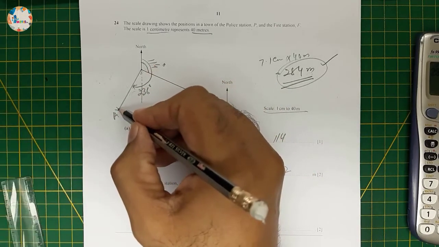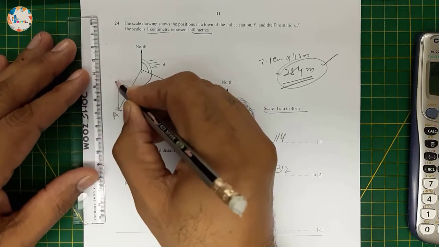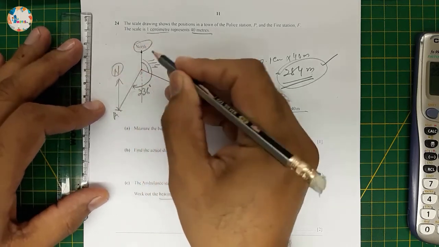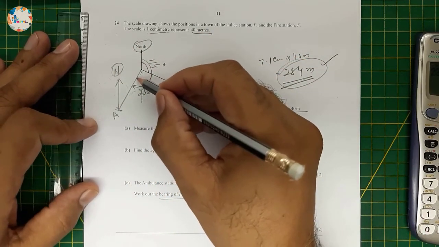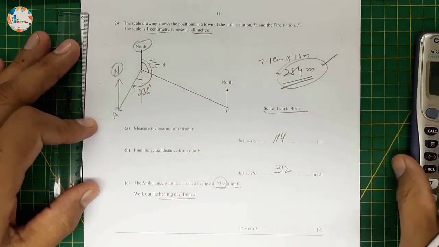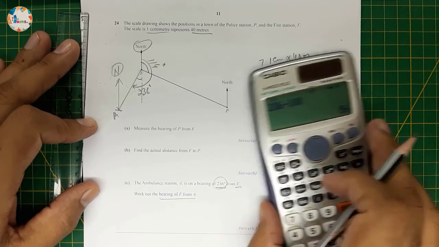So from here north will be over here, and this north will be parallel to each other. Now how much will this angle be? This angle will be 236 minus 180, so this will be equal to 56.